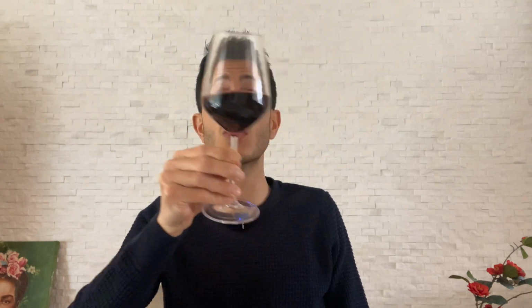Again, you start with clarity, and this is something that you do like this in the air, because you try to understand how much light goes through the wine. After this, you proceed to understand the color through a white sheet.